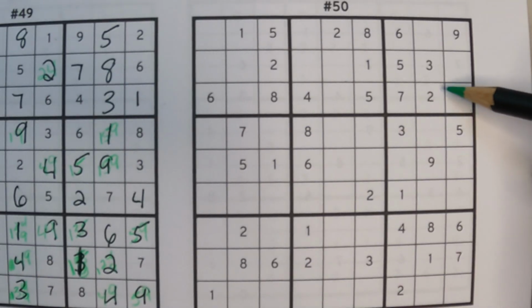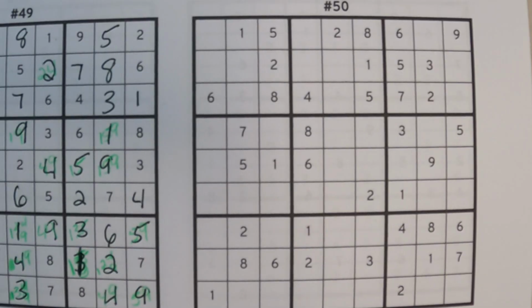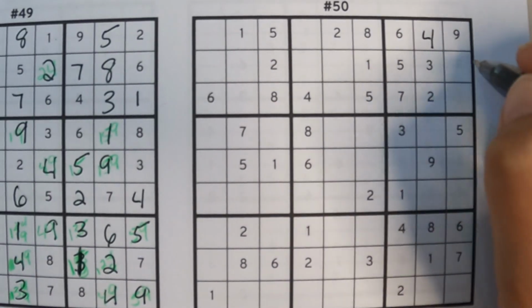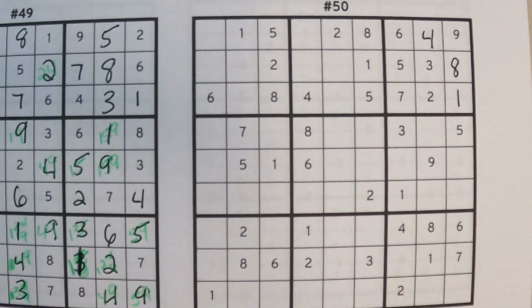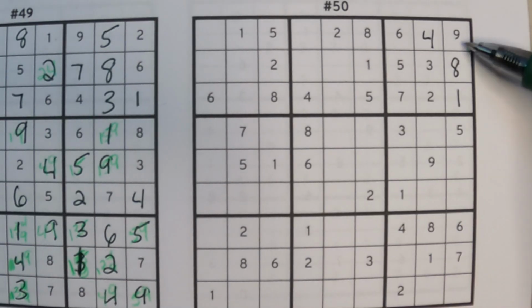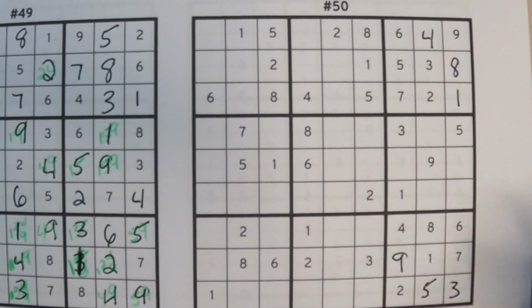If we start with this box, we're missing 1, 4, and 8. We've got 1 and 8 here, so this is our 4, 1 here, so 8, 1. For this box, we're missing 3, 5, and 9. We've got 5 and 9 here, so this is our 3. 9 here, so 5, 9.